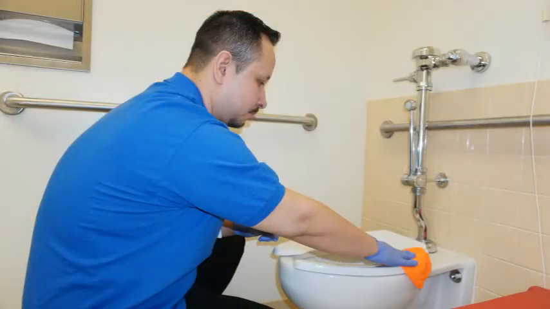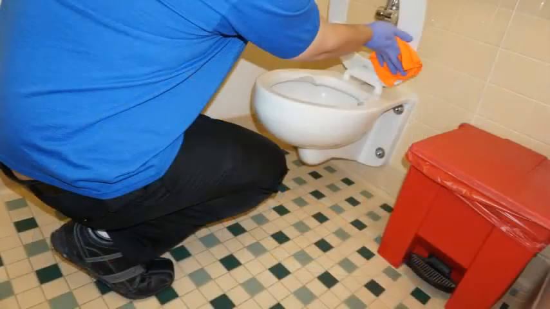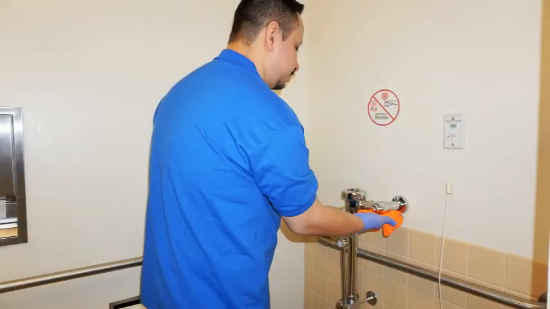Apply neutral disinfectant cleaner to the rim of the toilet, to both sides of the seat, and to all exterior surfaces of the toilet, again allowing for the proper wet dwell time. Wipe all surfaces of the toilet down and leave in a clean, streak-free condition.